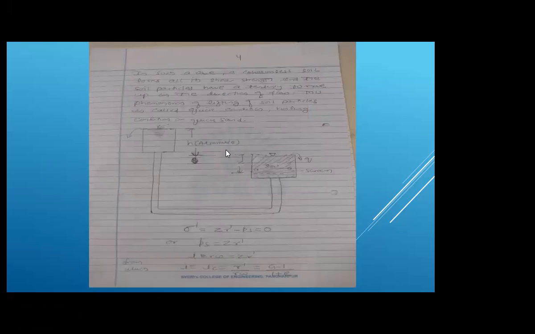And when effective pressure becomes zero, in such a case a cohesionless soil loses all its shear strength, and the soil particles have a tendency to move up in the direction of the flow. This phenomenon of lifting of soil particles is called the quick condition or quicksand. It is somewhat similar to liquefaction of soil. Liquefaction of soil you will learn in the higher classes.